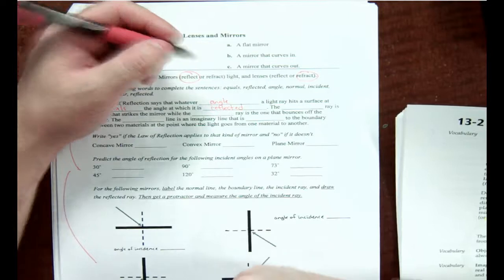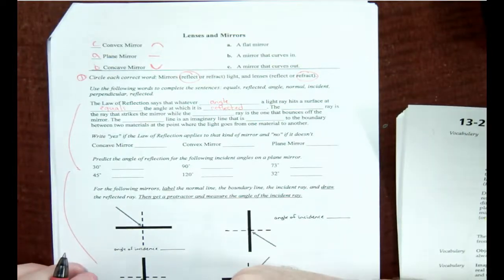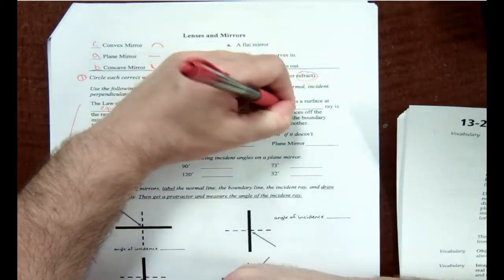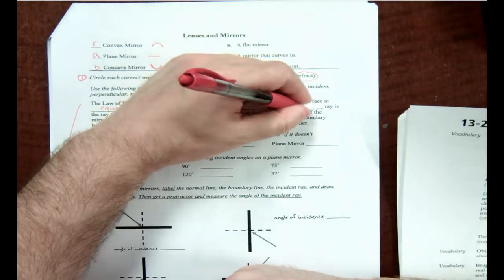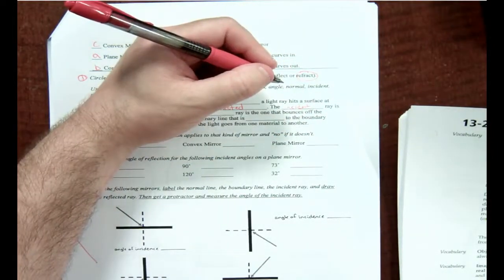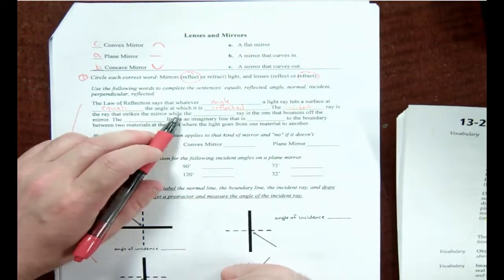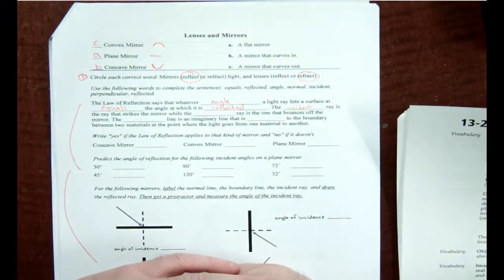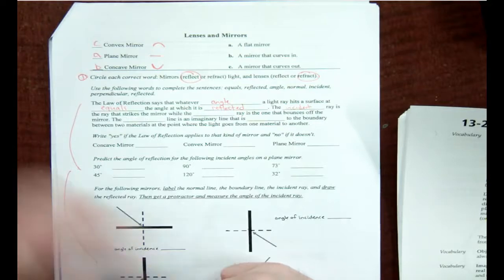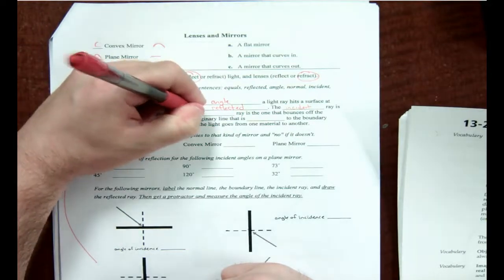The coming in angle is called the incident ray, and it strikes the mirror, while the reflected ray is the one that bounces off. So that's easy, reflected. A lot of these are repeat words.